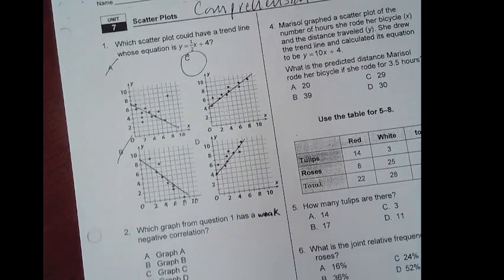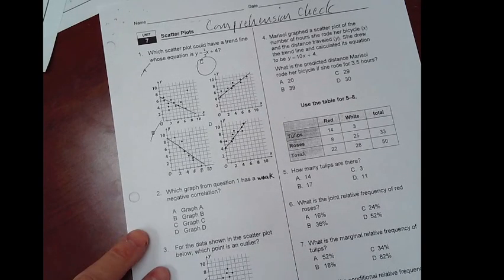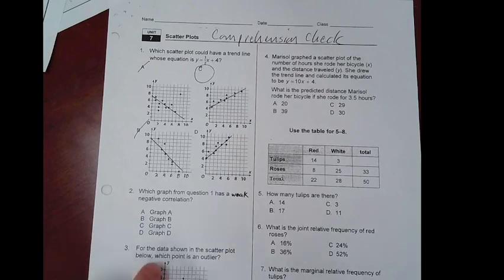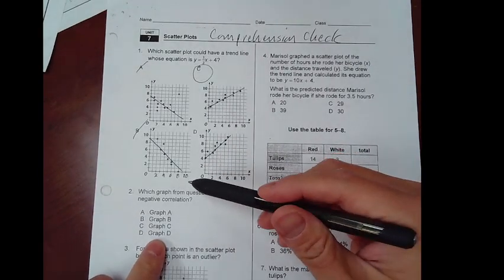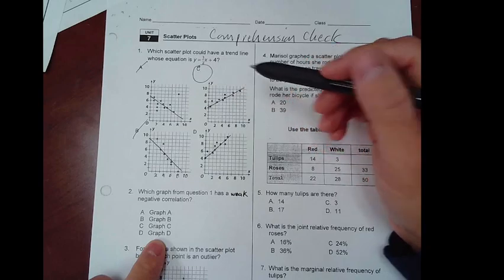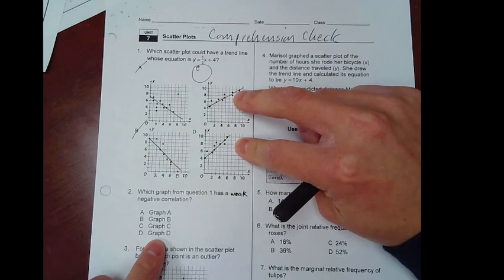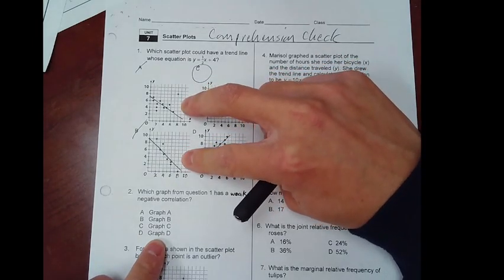Number 2. This is also kind of a close one, because I think they're both kind of weak. Number 2, which graph from question 1 has a weak negative correlation? From question 1, we know it's not C and D. Those are both positive. A and B are both negative.